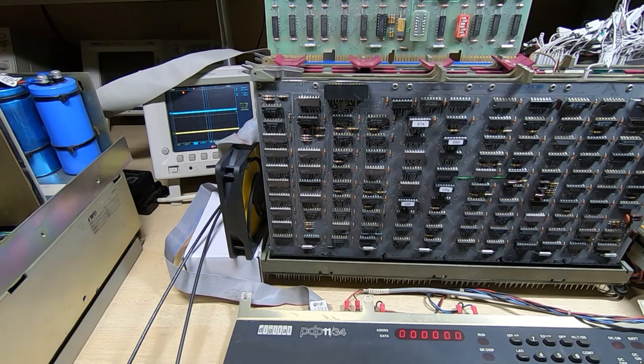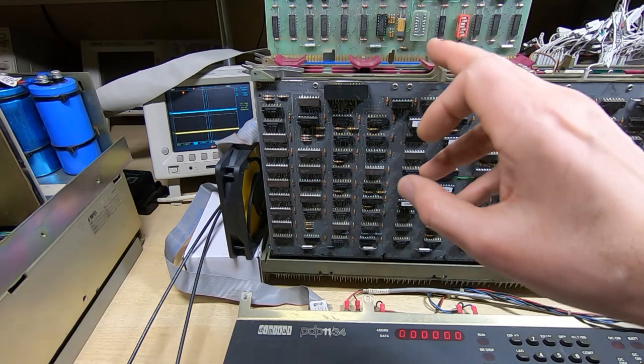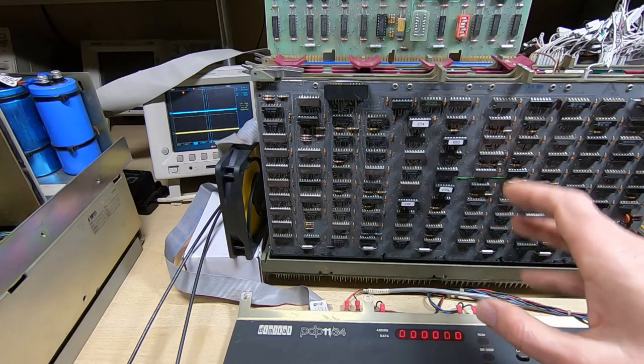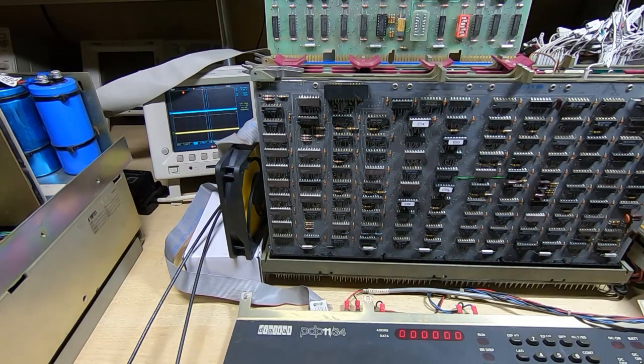floppy disk. I had a quick look at this off camera, and I did find a fault with the RX211 interface card. There was a multiplexer that wasn't working. It was causing the machine to hang randomly, so I replaced that. It wasn't part of this problem, but I replaced it just because it was causing another issue.